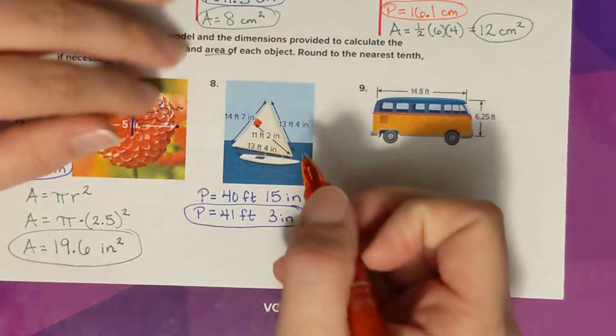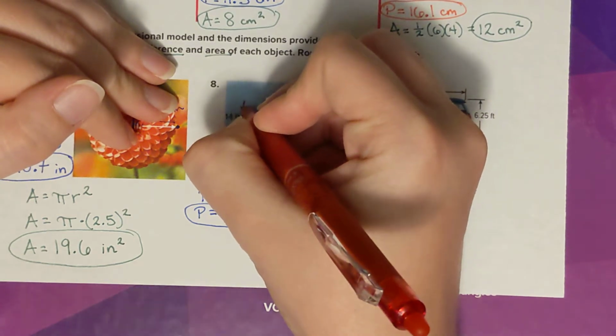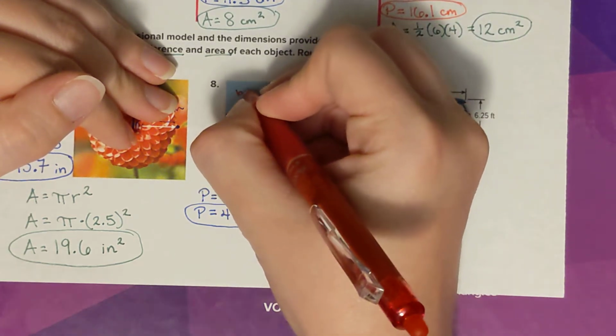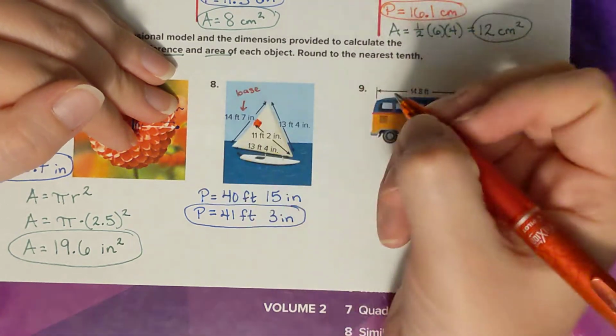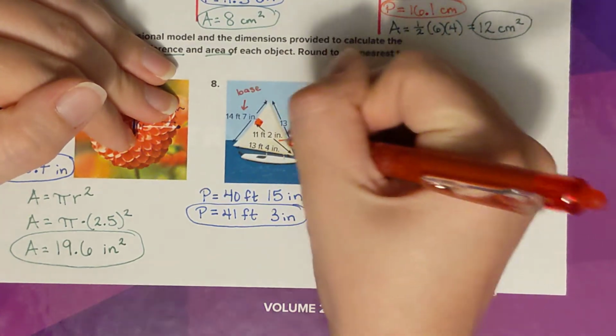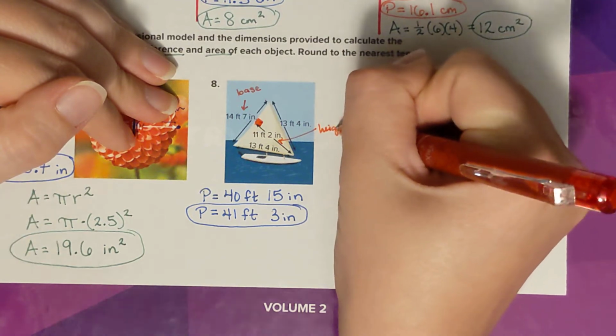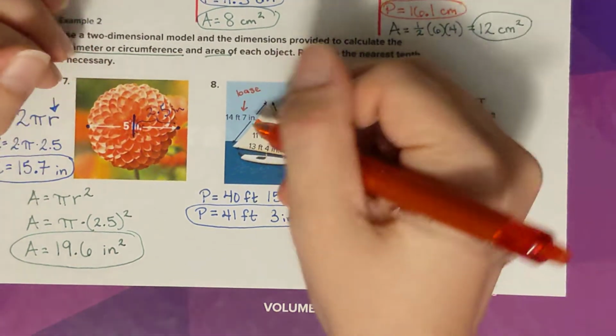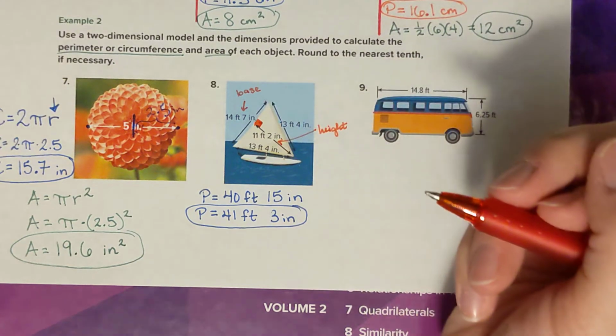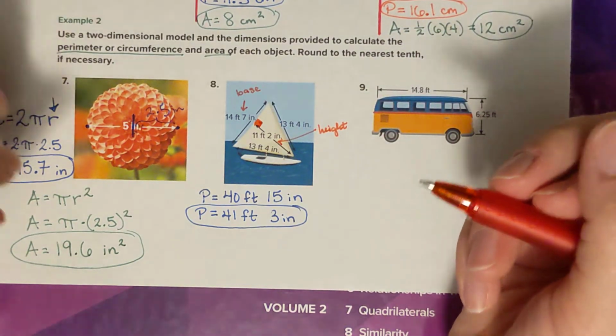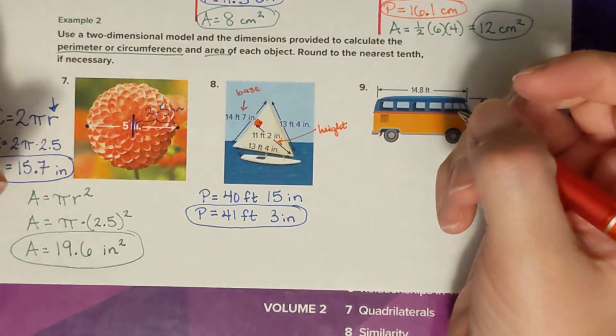So you're going to use this 14 feet 7 inches as your base, and then this 11 feet 2 inches is going to be your height, because the base and the height need to be perpendicular to each other. Okay, so that's what we're going to use.